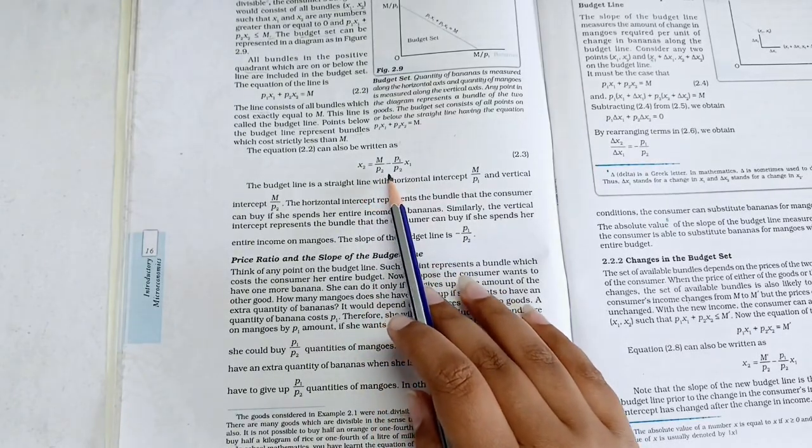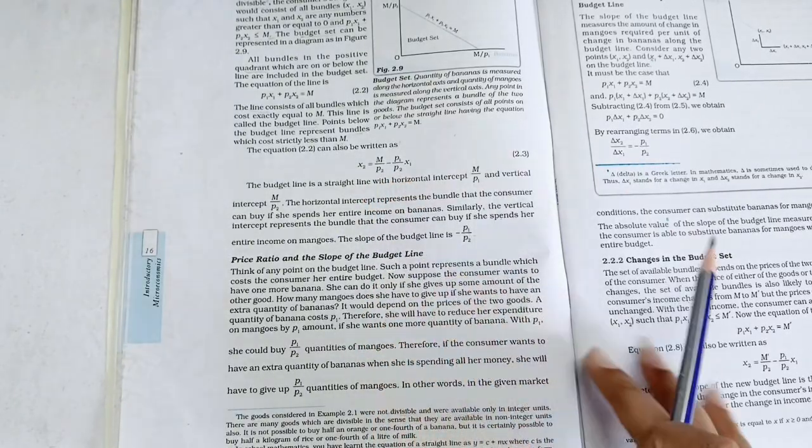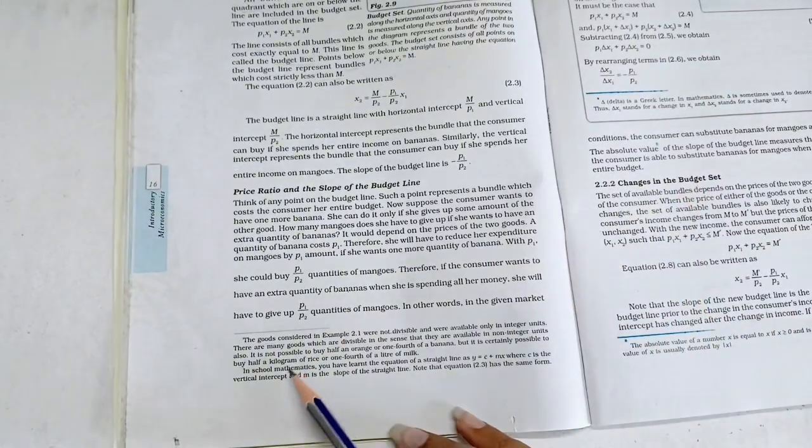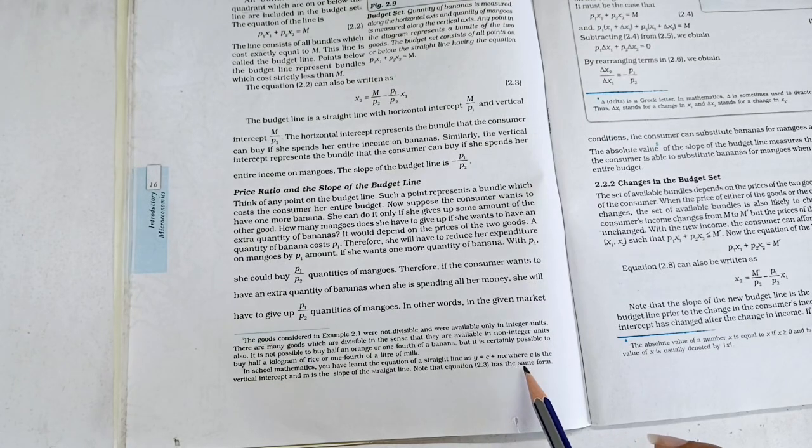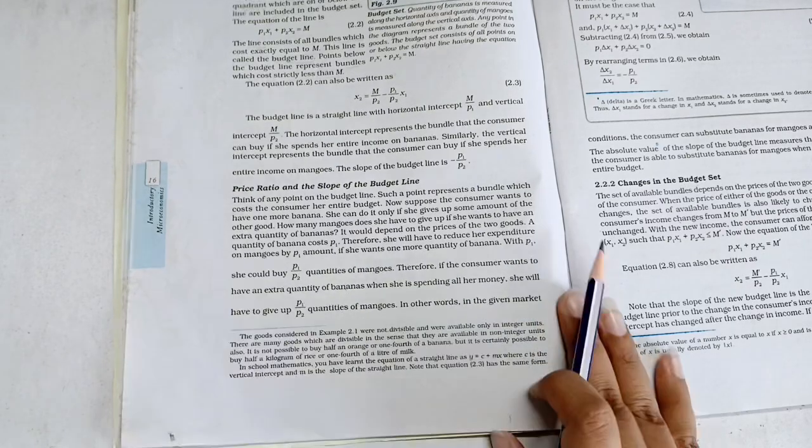x2 = m/p2 - (p1/p2) x1. In school mathematics, you have learned the equation of a straight line as y = c + mx, where c is the vertical intercept and m is the slope of the straight line. Note that equation 2.3 has the same form.